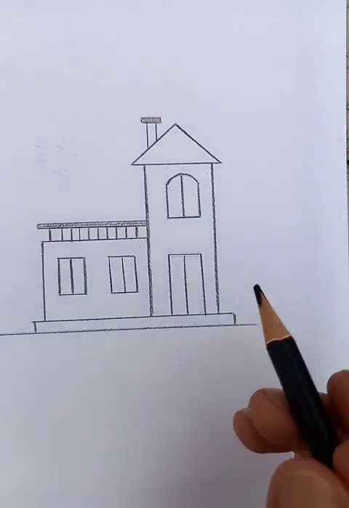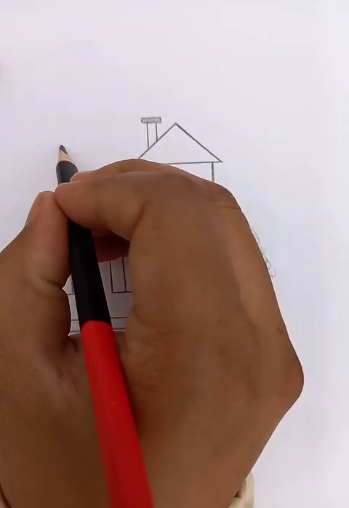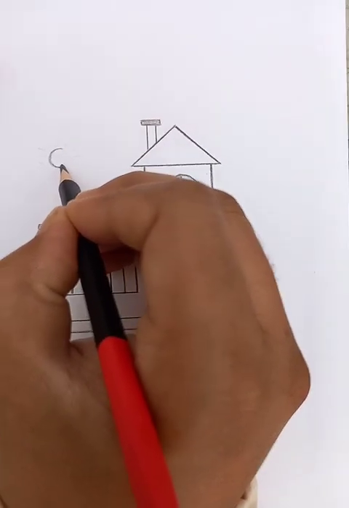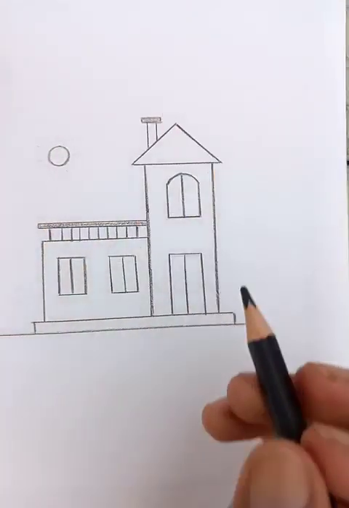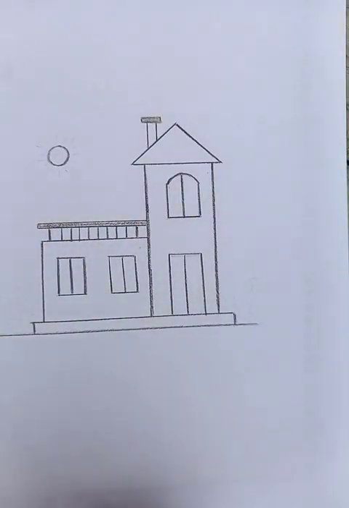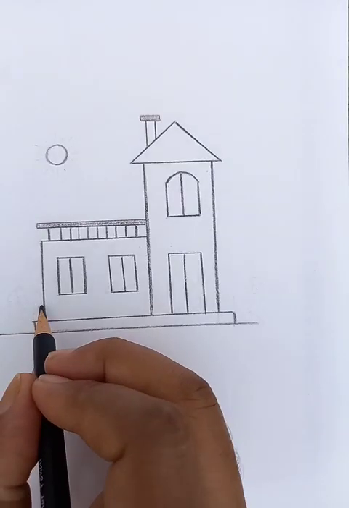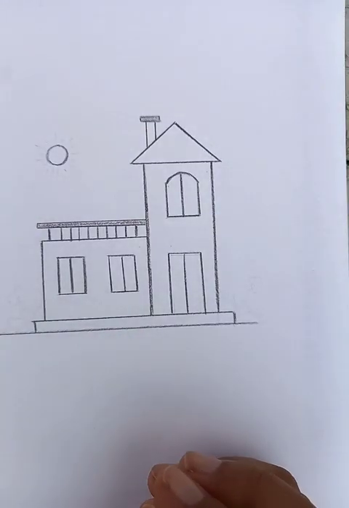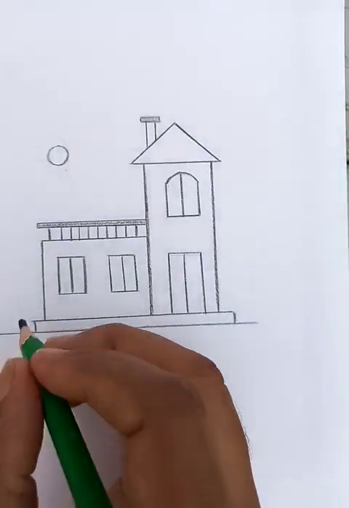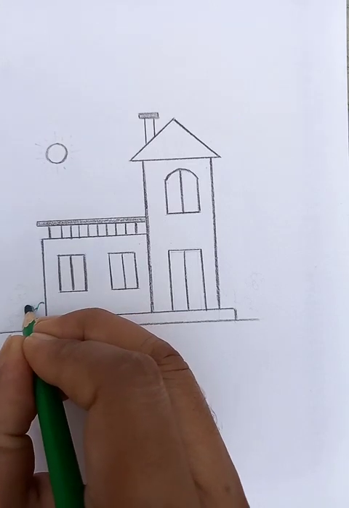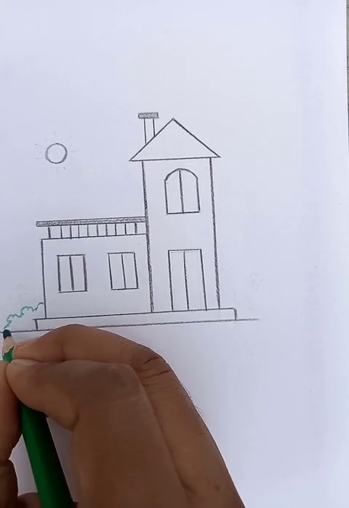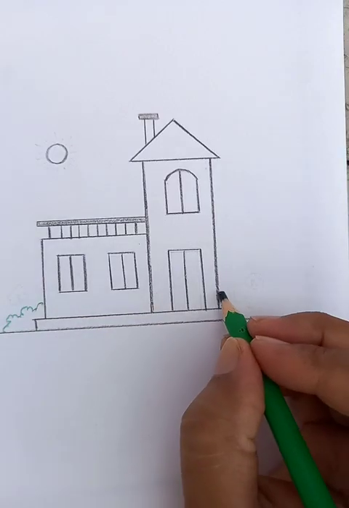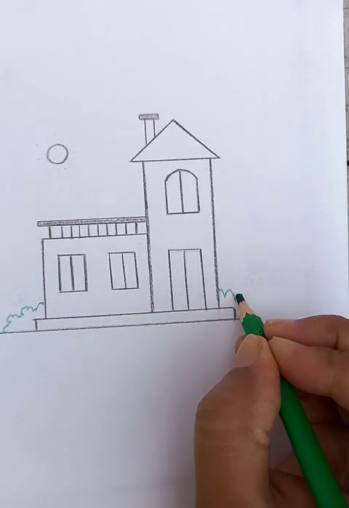All right, there's a sun. You can see here the sunshine. We are going to put it later. And let's draw the grass with the green color here.